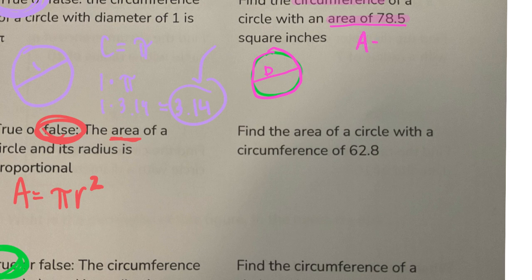So we know that area equals 78.5, and that is our radius times radius times pi. So I'm going to divide pi from both sides, and I get 25. So my radius times my radius is 25. Now we have to think about this. We can't just really solve it. We kind of can, but we don't actually have the tools.